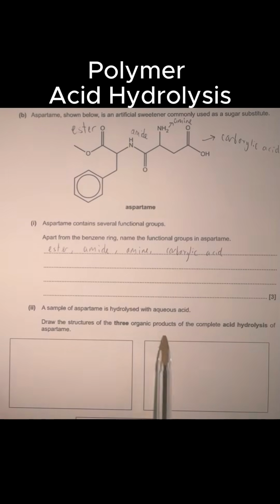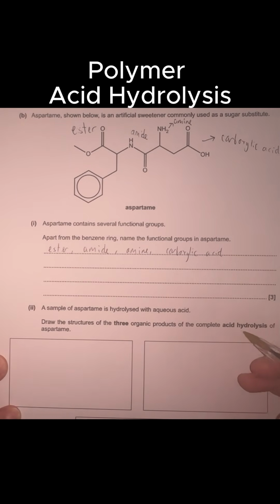A sample of aspartame is hydrolyzed with aqueous acid. Draw the structures of 3 organic products of the complete acid hydrolysis of aspartame. So we know it's acid hydrolysis.